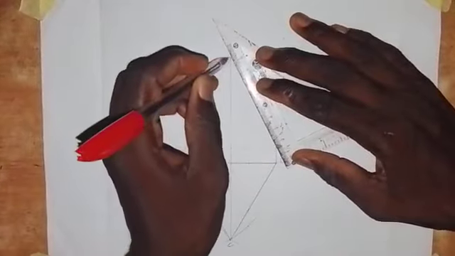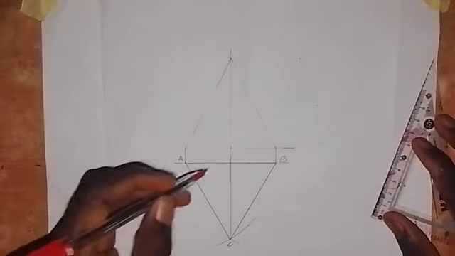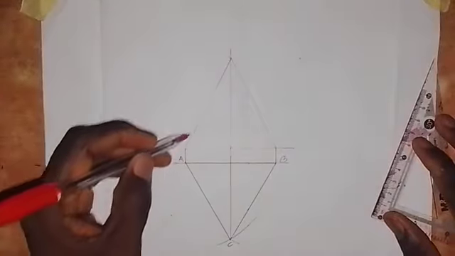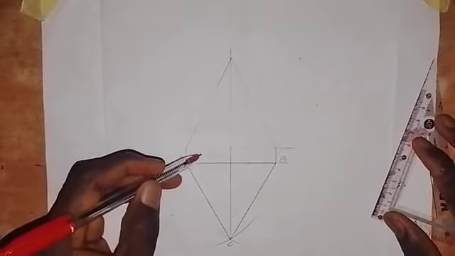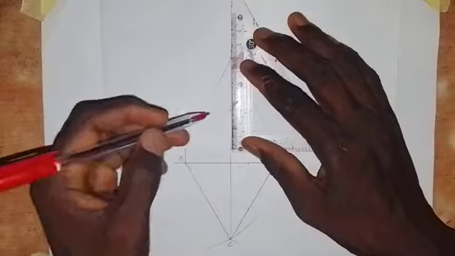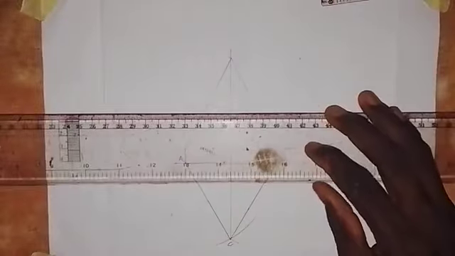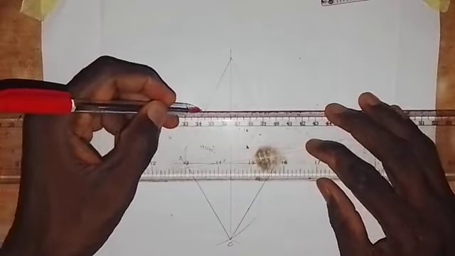All right, so the next thing that we are going to do is draw the cutting plane. The cutting plane touches this line at a distance of 30 millimeters from the base. So that distance, you take it on this vertical line, that 30 millimeters. This is 30 millimeters here. Then we have to come and mark it here. So we mark it here like this. Okay, mark it here. We have this.